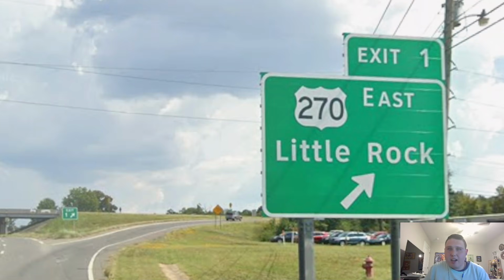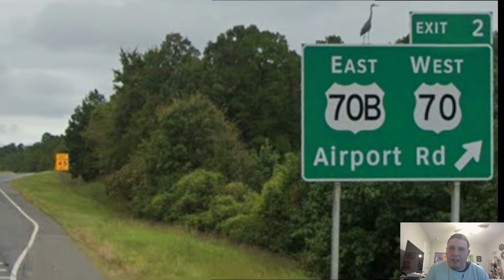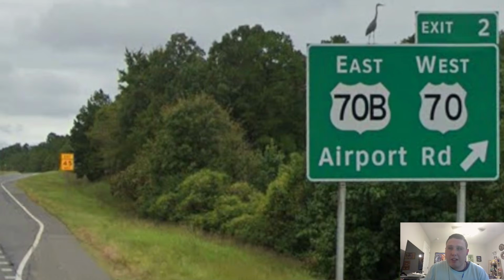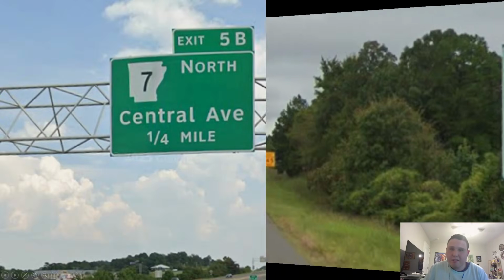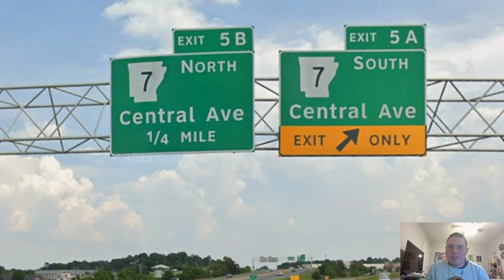Here, skipping ahead to the Hot Springs area, we're meeting with our business route, and we're now going to become a bypass route as we head east towards Little Rock, which they're actually favoring US Highway 70 here, which is an awesome choice. Now we're going to be concurrent with our parent US Highway 70 as we head around the city of Hot Springs.